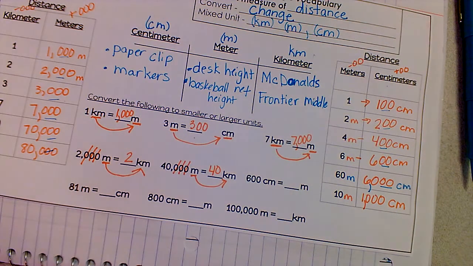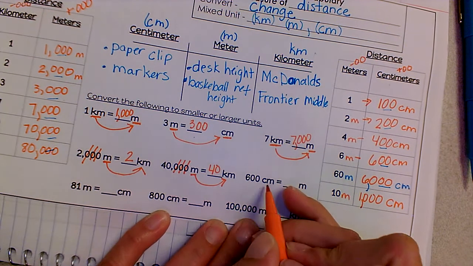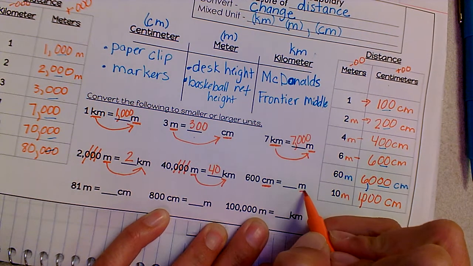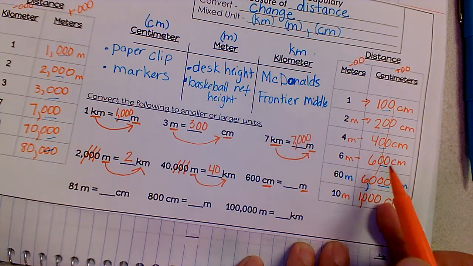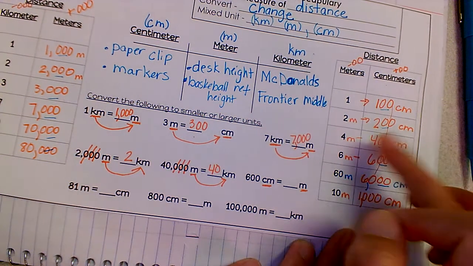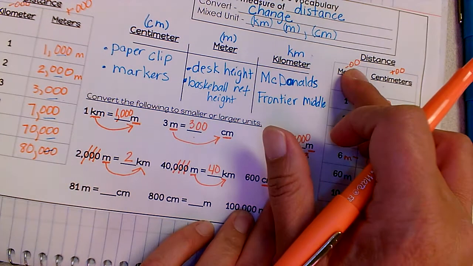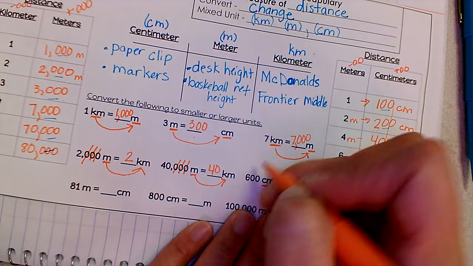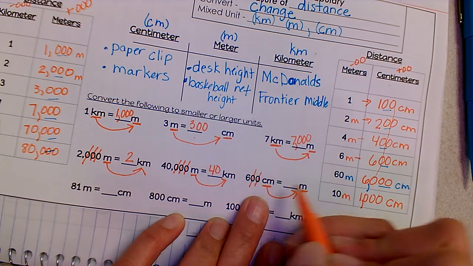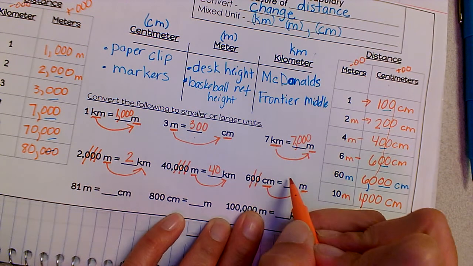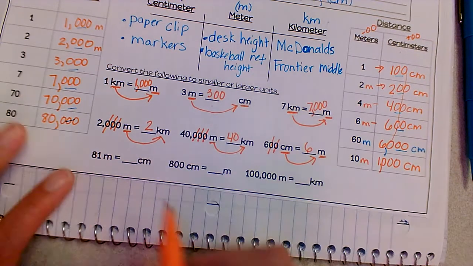All right. So now, look. Now this is centimeters to meters. So I'm going from that smaller unit to that bigger unit. Smaller unit to bigger unit. How many am I going to take away this time? Just 2 zeros. 1, 2. How many meters are in 600 centimeters? Just 6. Okay.